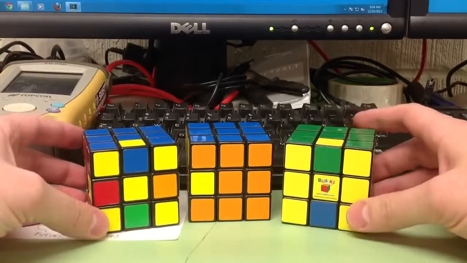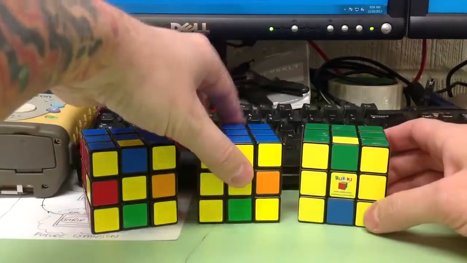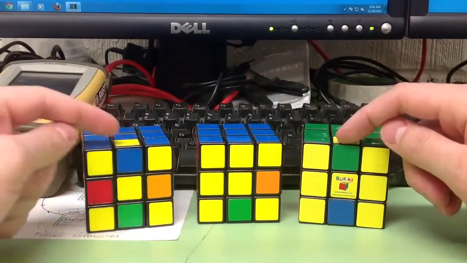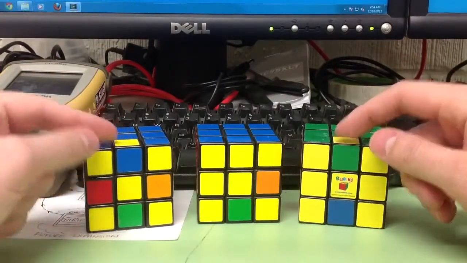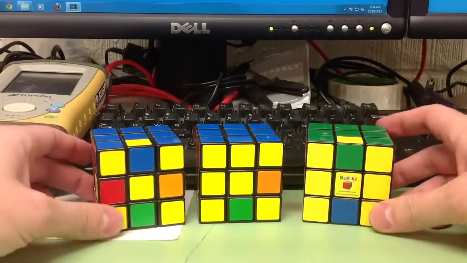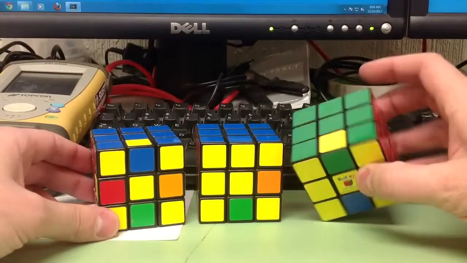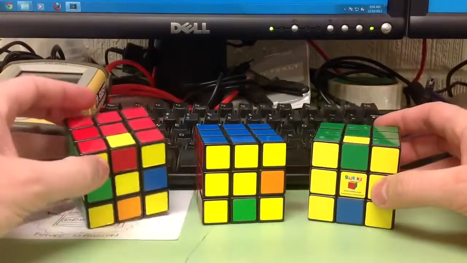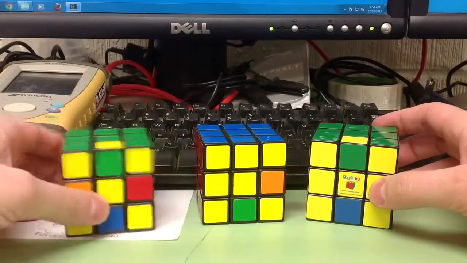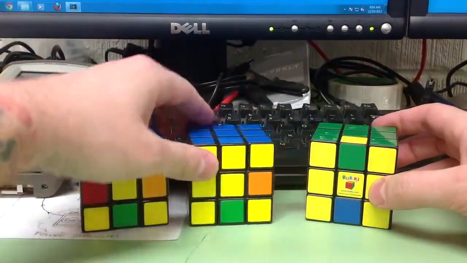Real quick, I just wanted to show you guys, as I mentioned, the three patterns that are possible in the final step, which is orientating the edges on the final side. So once again, all three of these cubes are in the same state, in that their bottom corners are positioned and orientated and their edges are positioned. You can see here that all of these edges on the bottom are in the correct position.